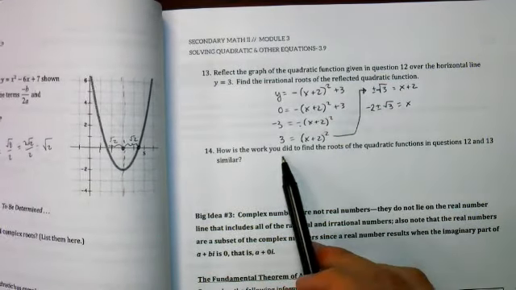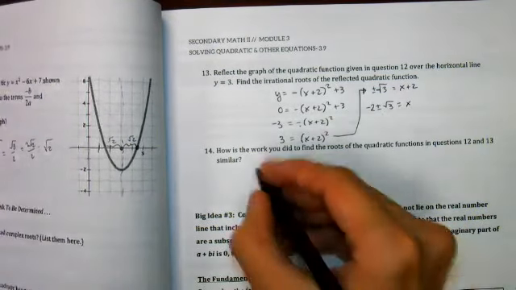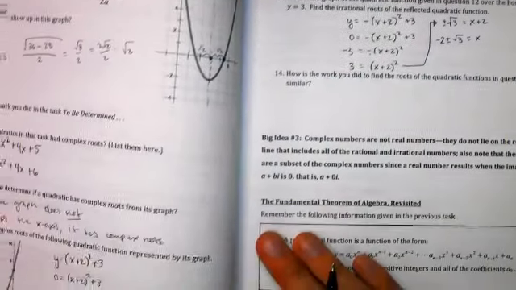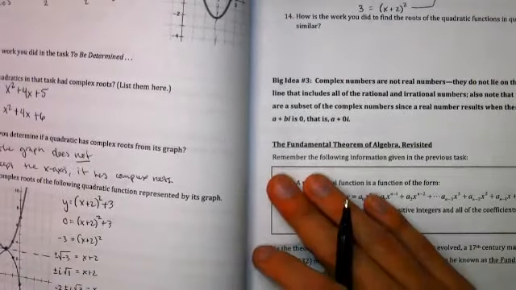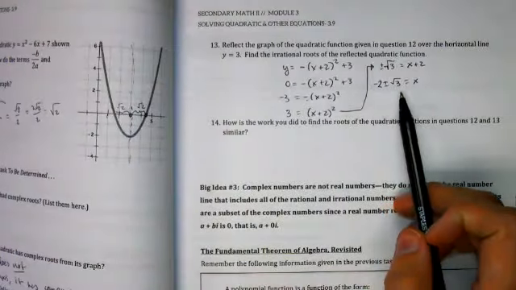How is the work you did to find the roots of the quadratic functions in question 12 and 13 similar? Well, the solutions are actually almost the same. This is -2 plus or minus i root 3, and this is -2 plus or minus root 3.